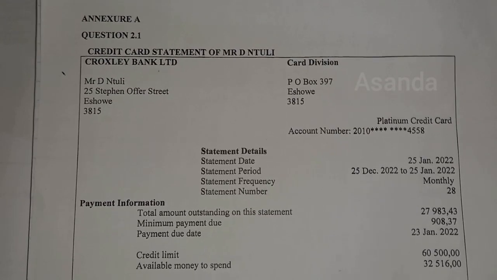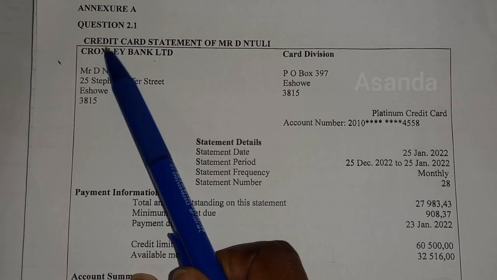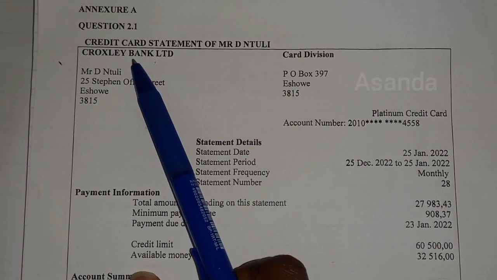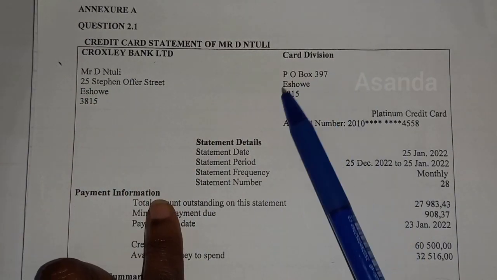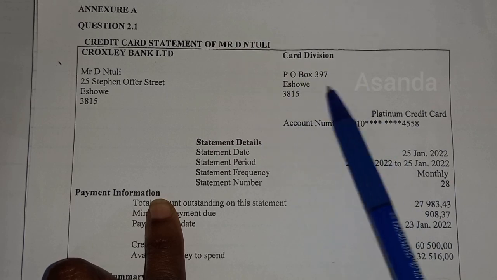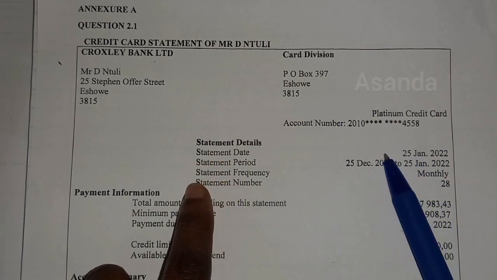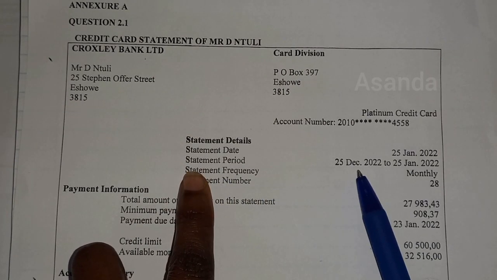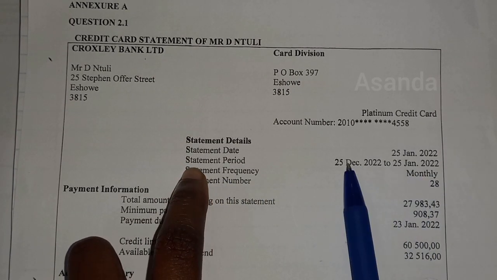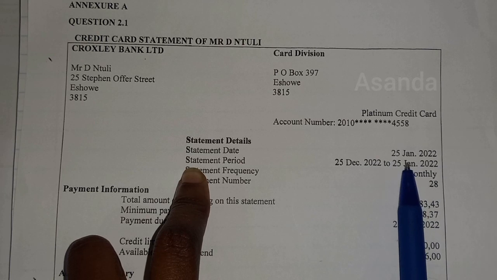Okay, let's take a closer look at the statement, studying all the details. The credit card statement is of Dintuli. The bank is KwaZulu Bank, and Dintuli's details are there. And the card division, or where the card was opened, and the date of the statement is 25 January 2022, and the statement period is 25 December to 25 January. So this means this includes 25 December all the way to 25 January.